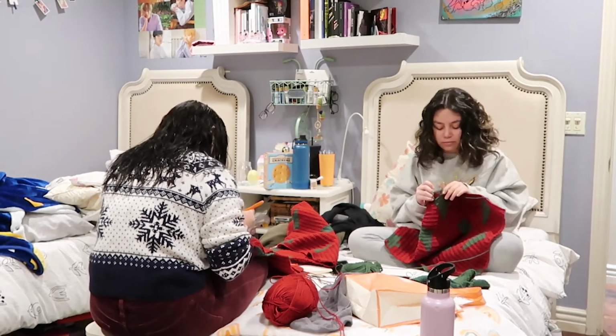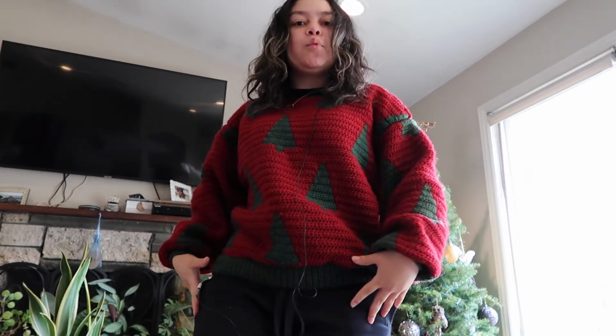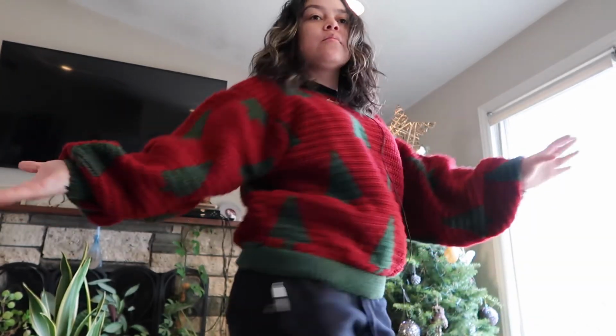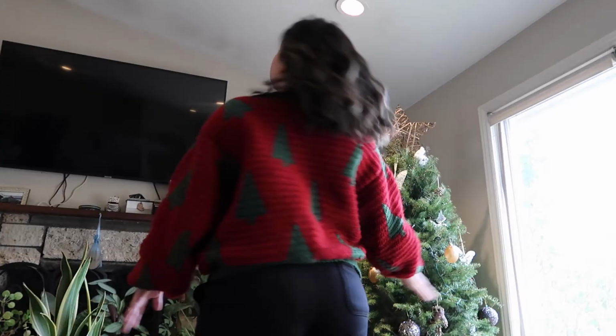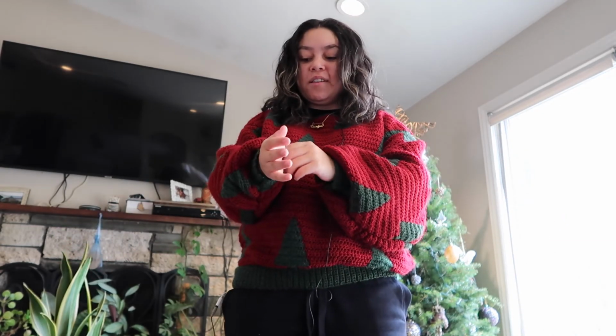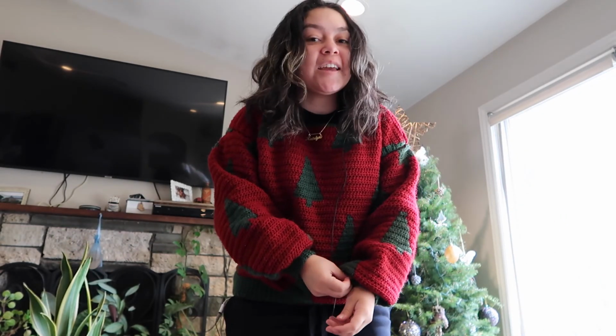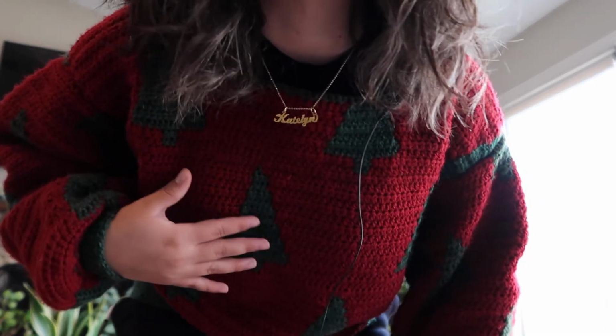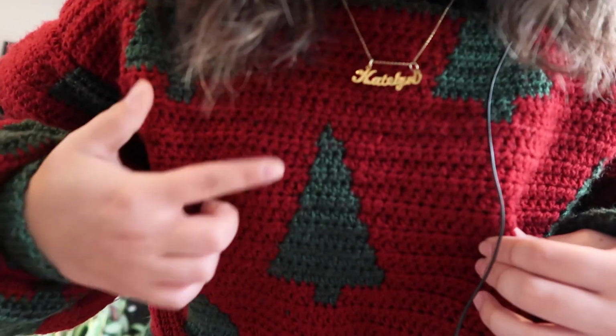the final sweater. Ta-da! Ooh. I really like it. It came out so much better than I thought it was going to. It has many imperfections, but it's okay because they're my imperfections and I love them. Look how clean these Christmas trees are. Freaking beautiful. I did such a good job.